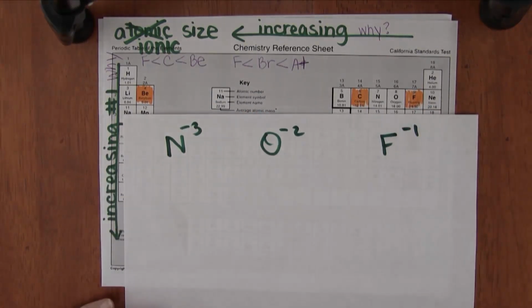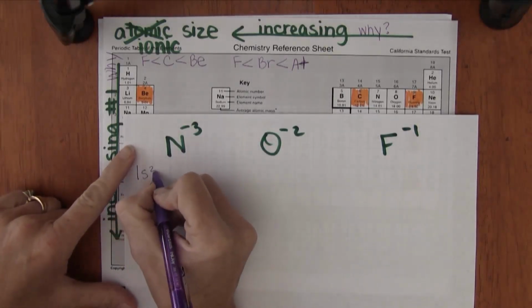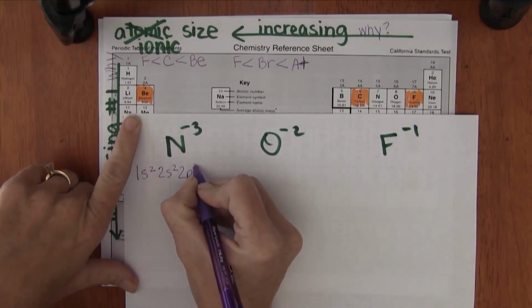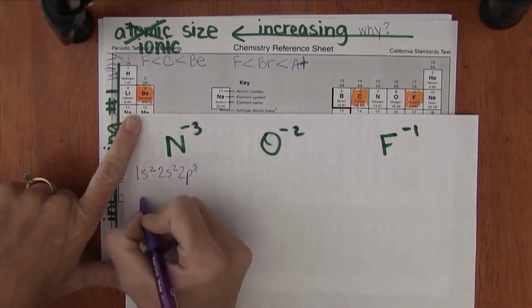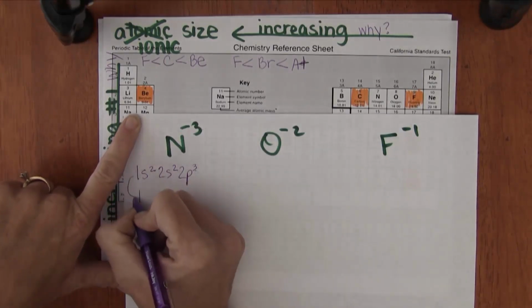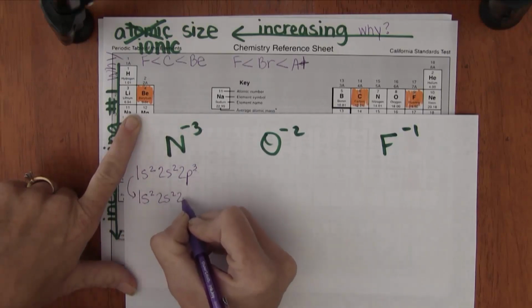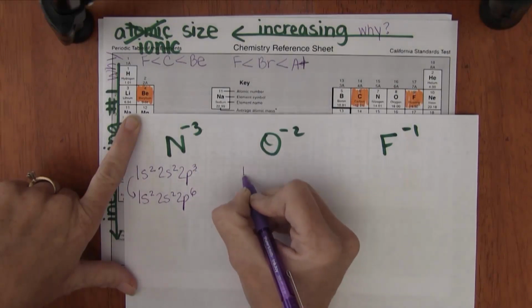So looking at their electron configurations, nitrogen, just neutral, should be 1s2, 2s2, 2p3. But in order to become -3, he needs to gain 3 more electrons. So he will become 1s2, 2s2, 2p6. Same game for oxygen.